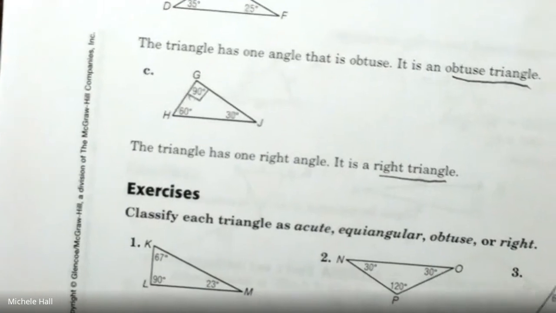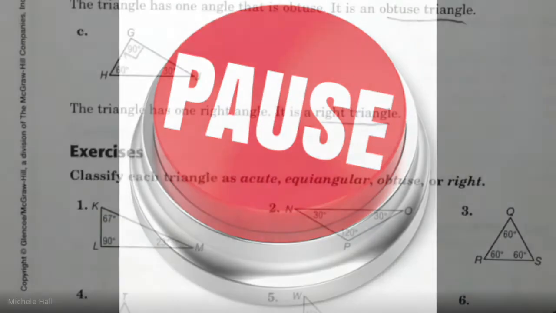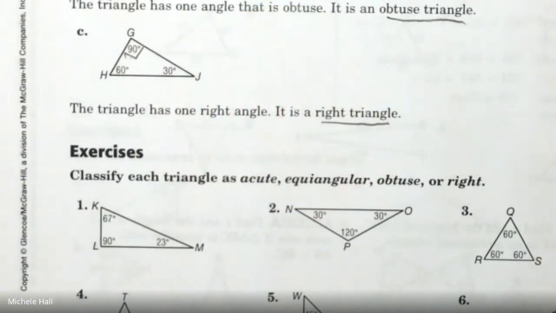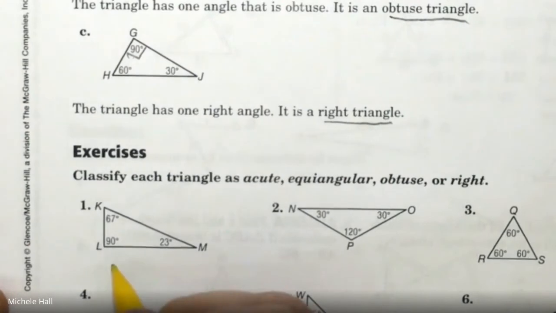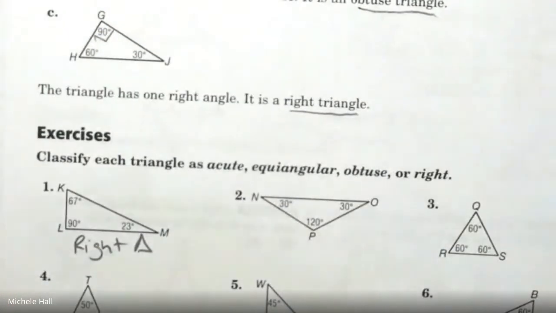Okay, I want you to try 1 through 6 on the bottom. All right, Boston. Number 1. It's a right triangle. Brandon, number 2.